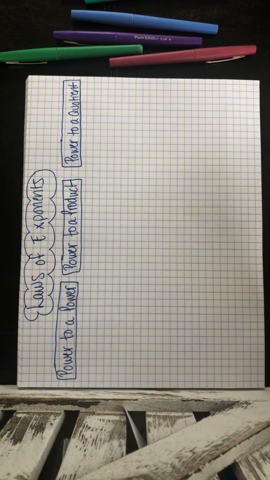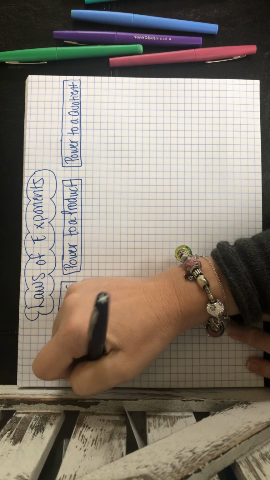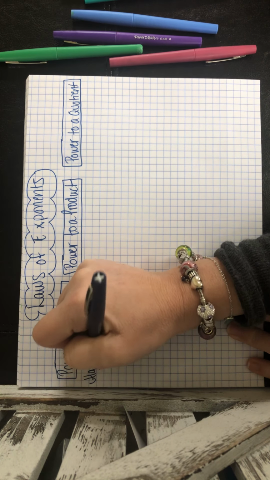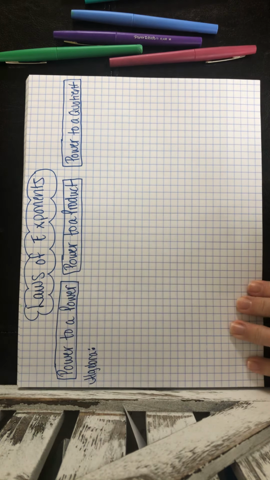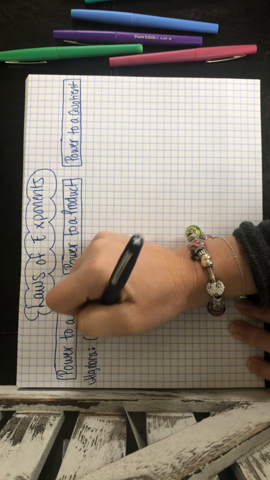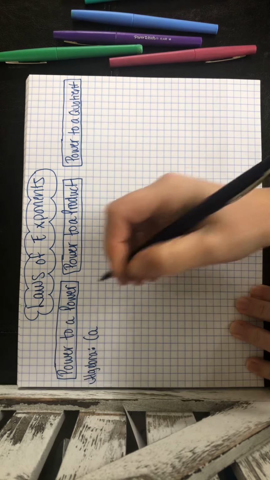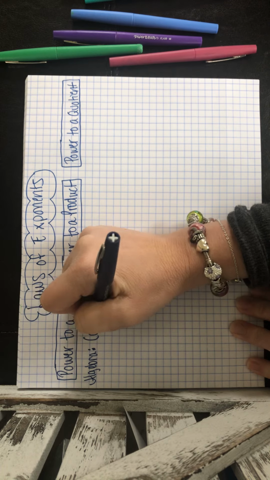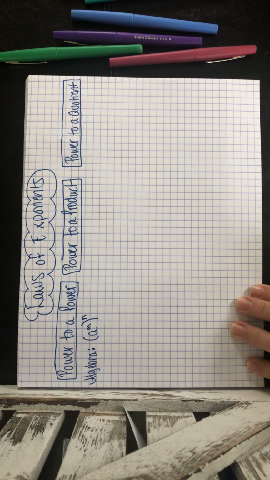All right, so the first one, power to a power, the algebra is this. We have a to the m. That entire thing is raised to the nth power.